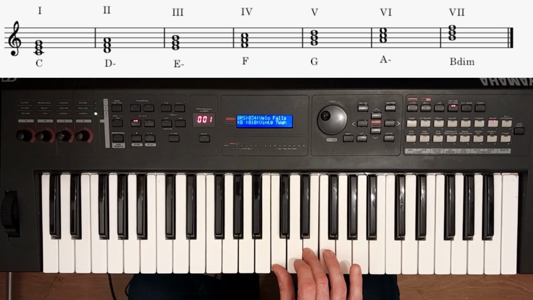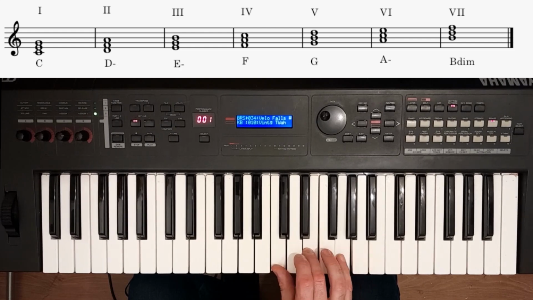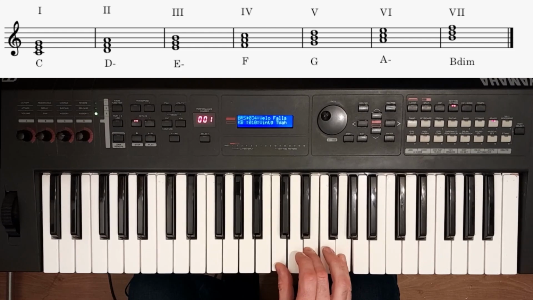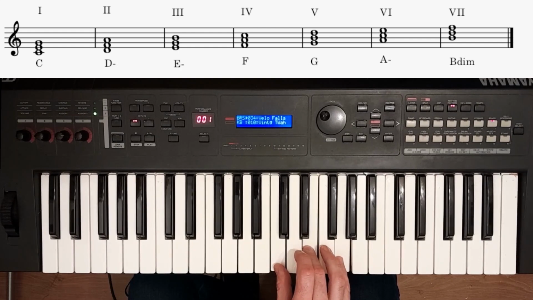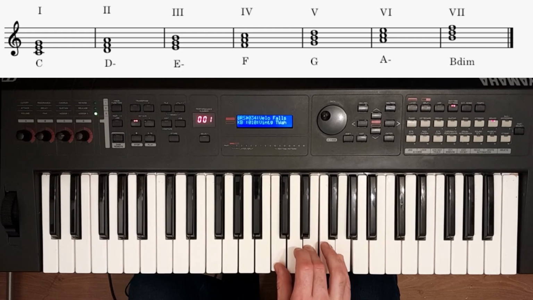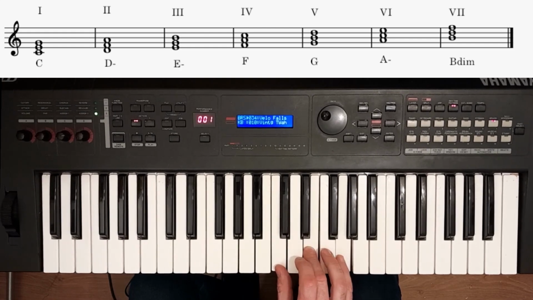And then from E I skip another note, I skip F and I add G. That's the first chord that I obtain if I harmonize the first degree of the scale of C. It's C major. Now we can apply this process to all the degrees of the scale.